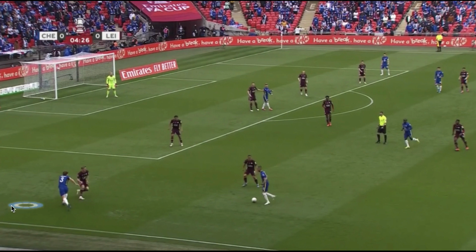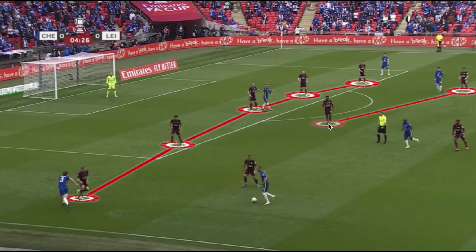And when Leicester would defend deeper against Chelsea, they played with a clear back five, as they did throughout the whole game and throughout each third of the field. But the key difference in their low block was their horizontal compactness and the distances between their midfielders. What I mean by this is the distances between their central midfield three increased and their connections became stretched.